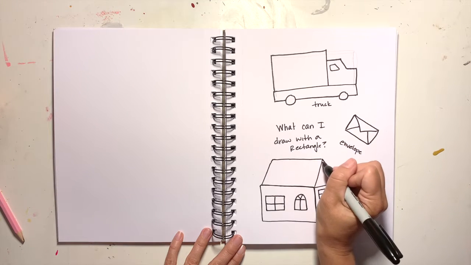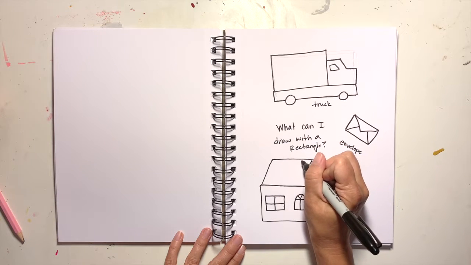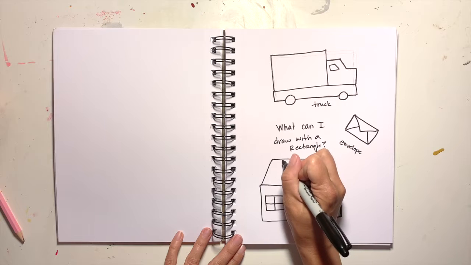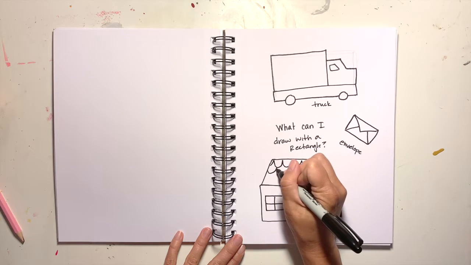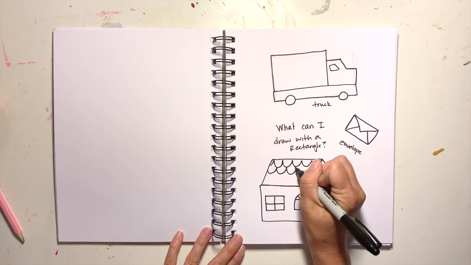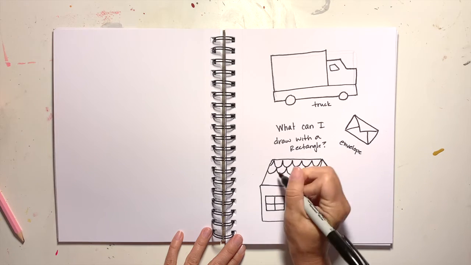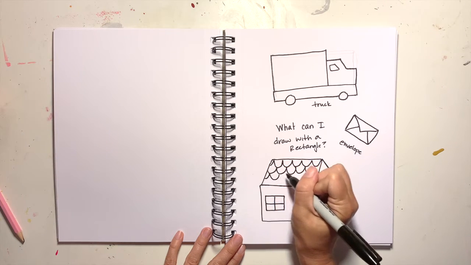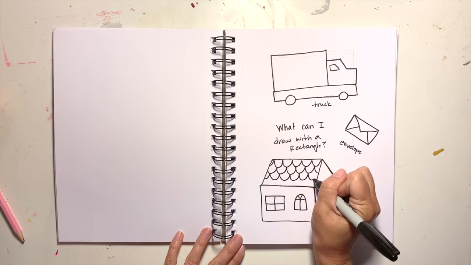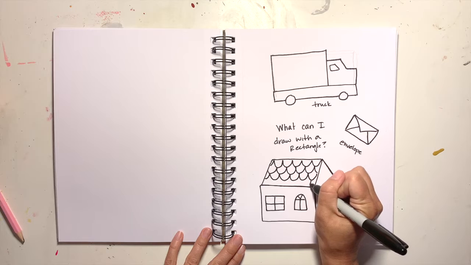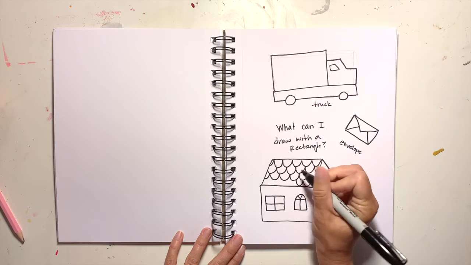And I'm gonna draw some roof tiles. So I'm just gonna do a semicircle. And I'm going to repeat the semicircle. So some houses might have roof tiles like this, and some of them might have more rectangular shaped ones. So you go ahead and you choose which kind you want to draw for your drawing.